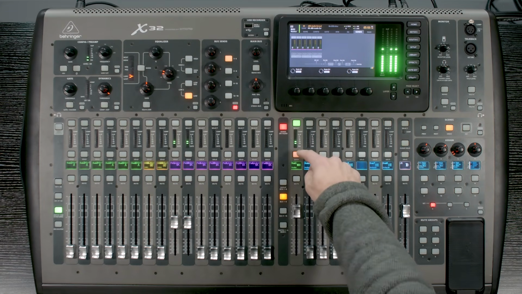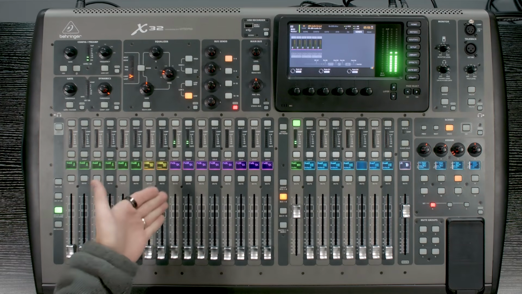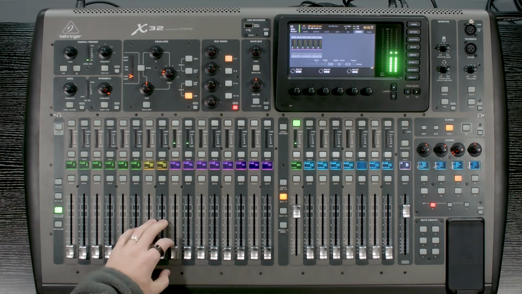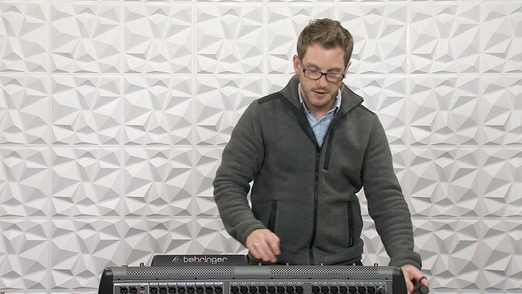Now, if I unsolo this, we can see that I am on my left-right mix. So I have just my vocal here, and I don't have any verb. But if I solo my monitor, I hear that verb again. So that's as simple as it is for getting reverb sent to the monitors.